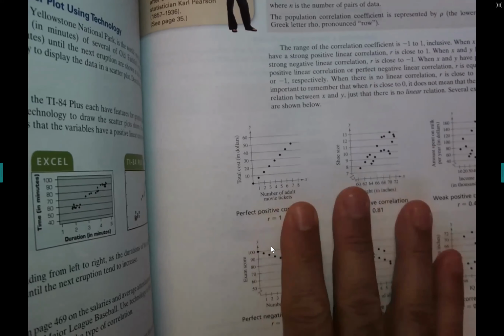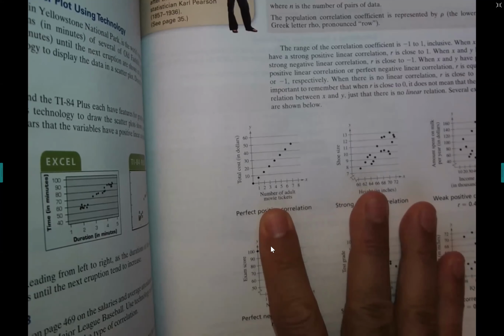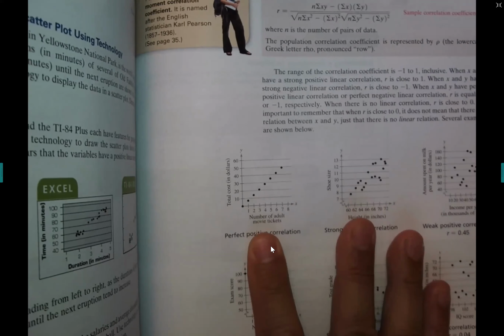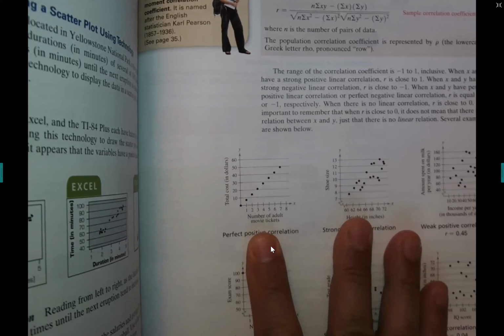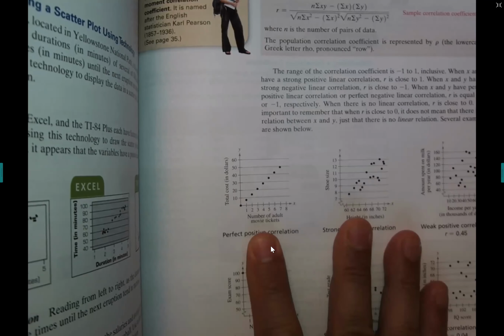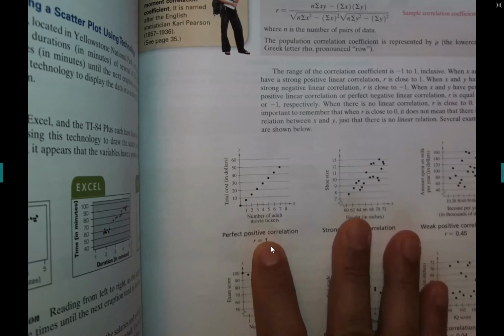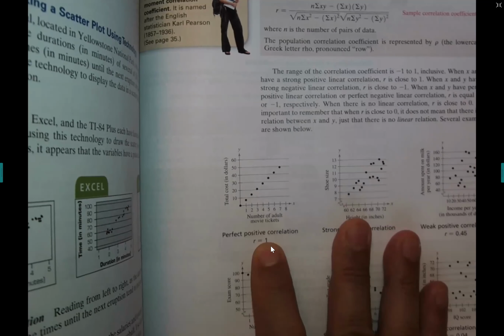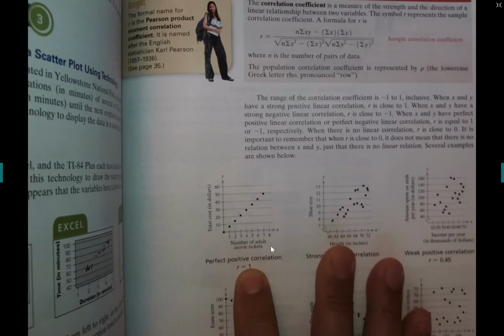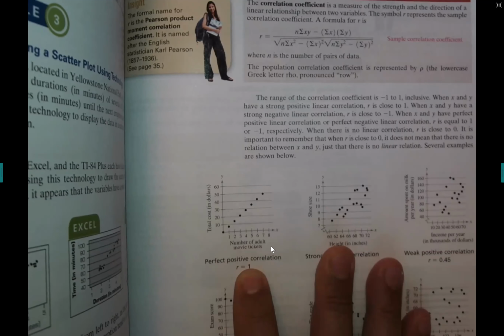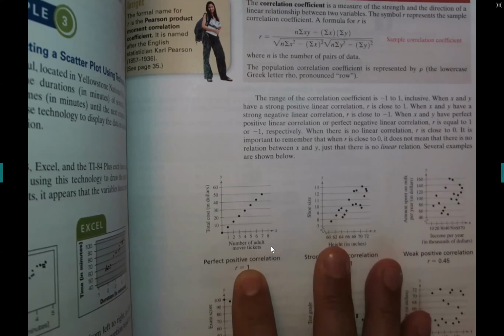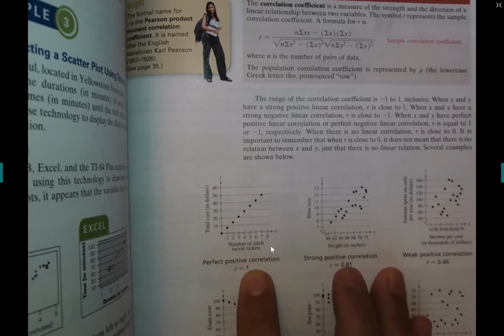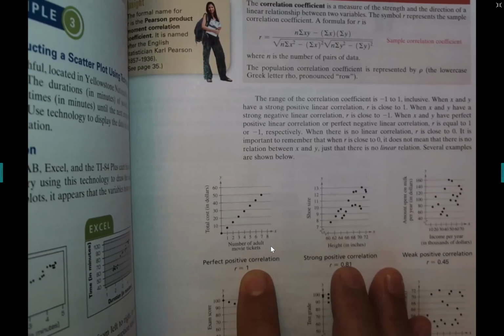Okay, I'm going to hide the values of R, and well, I couldn't hide them all. So what is R in the first graph, guys? You see, this is perfect. If you draw a line, all of them will fit on the line. It's going to be 1, look, that's a 1. If you look at the next one, it seems to be positive. As X increases, Y increases, but it's not very, very strong. So look, 0.81. Not bad, but it's not very strong.